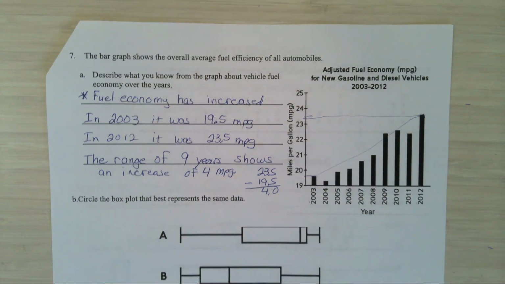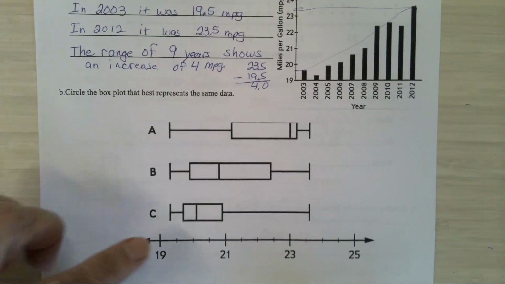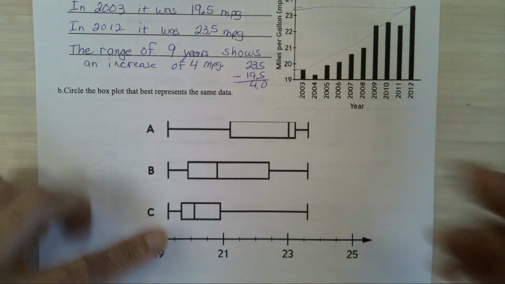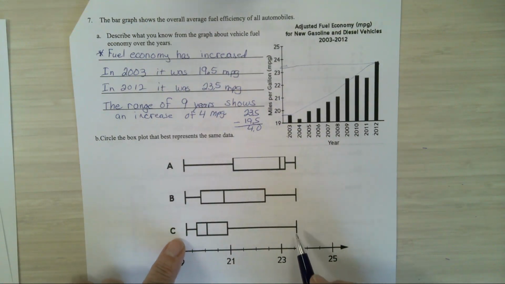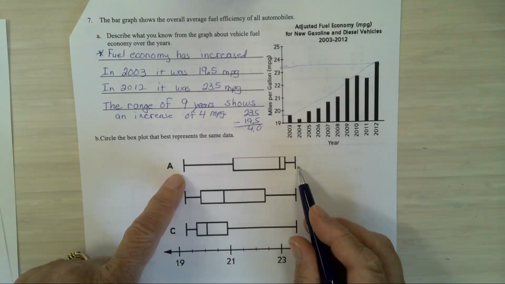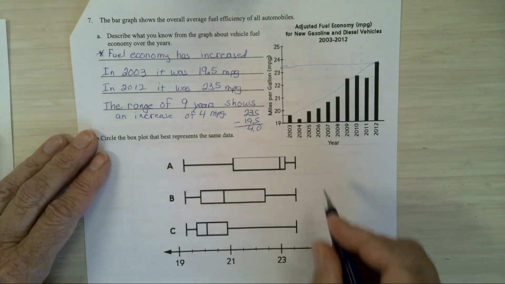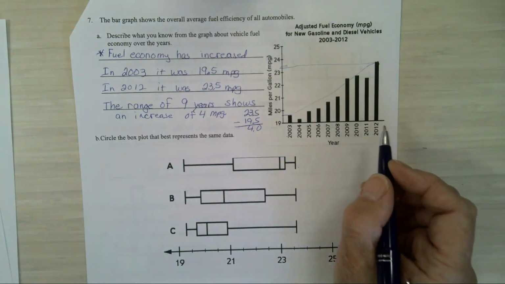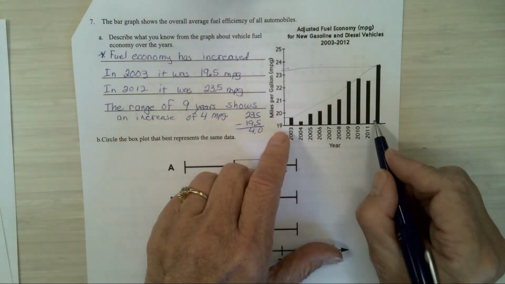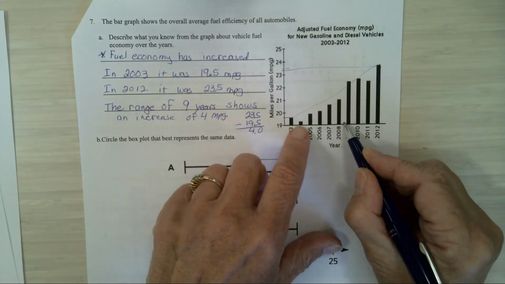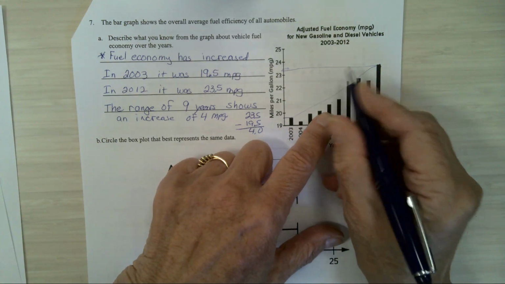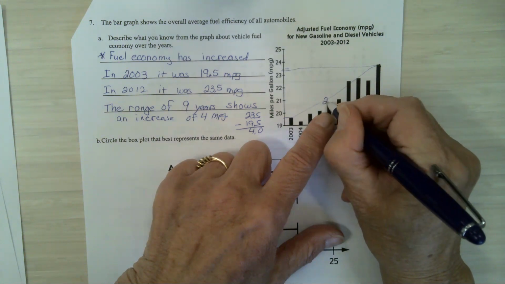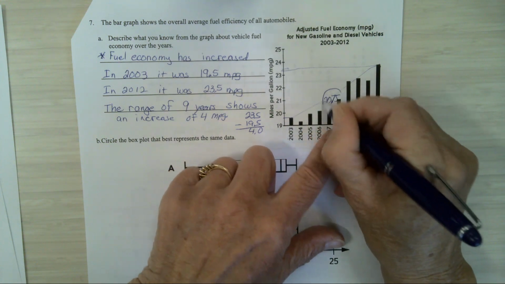Now, before we wrap class up, we need to determine which box plot matches this graph. Okay, the first thing you look at are the ranges. They're all the same, correct? Then let's look at the median. The medians are different. If I look here, my middle number, 1, 2, 3, 4, 1, 2, 3, 4, it's going to be in between these two. It looks like 20.75 would be in between these.